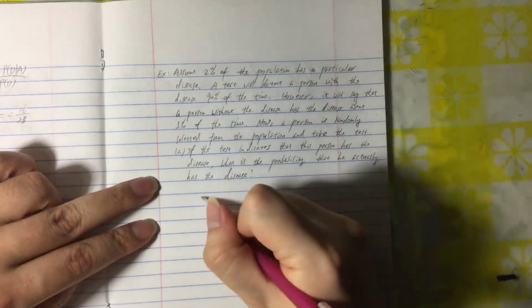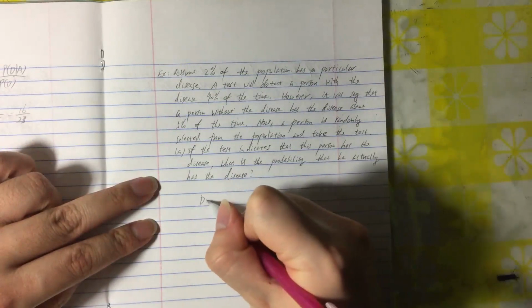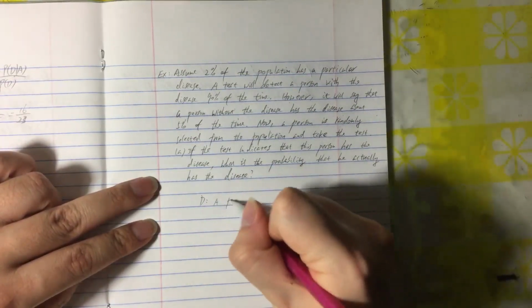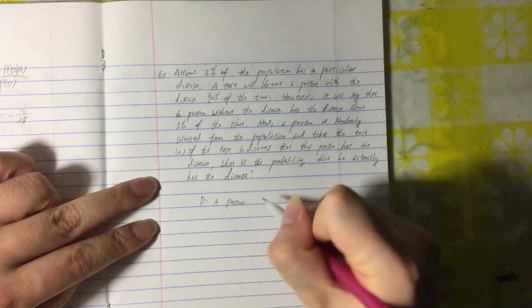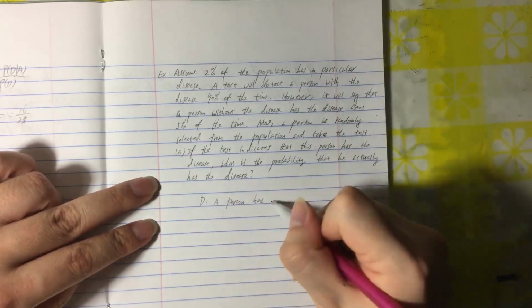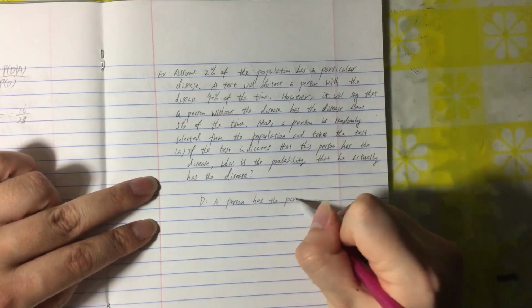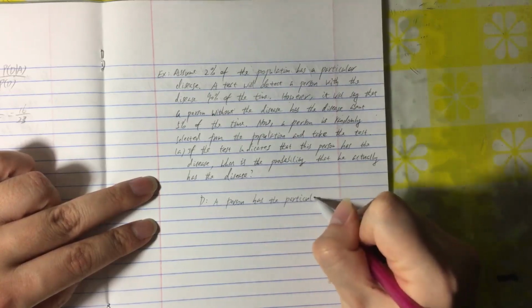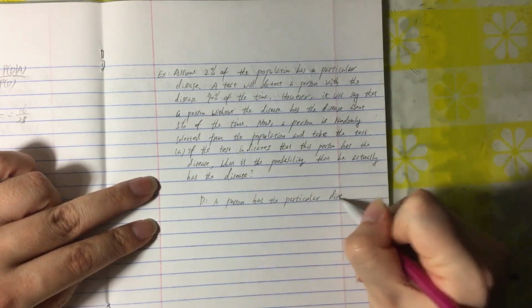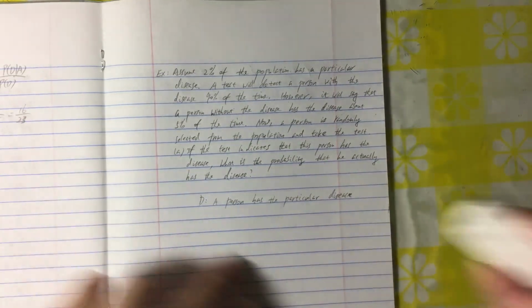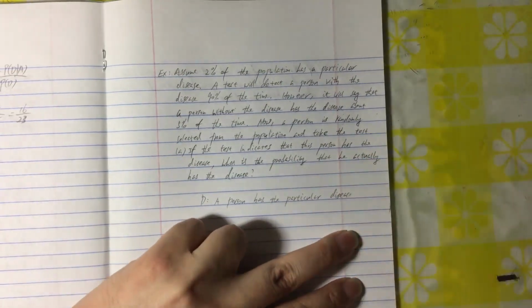Let D represent a person has a particular disease.